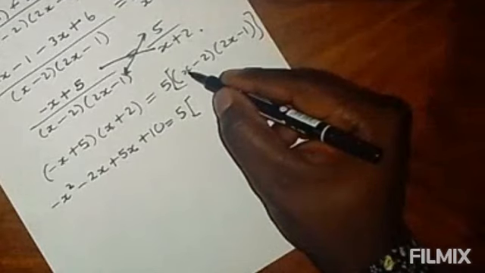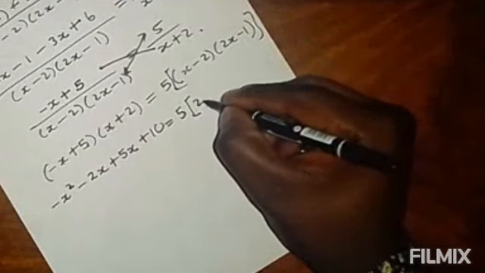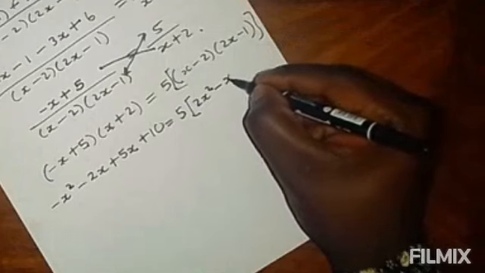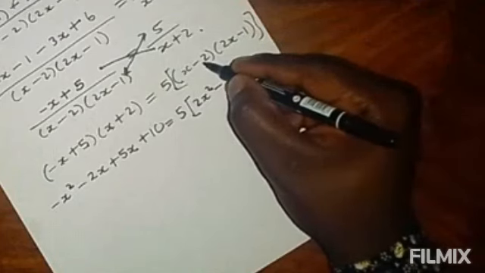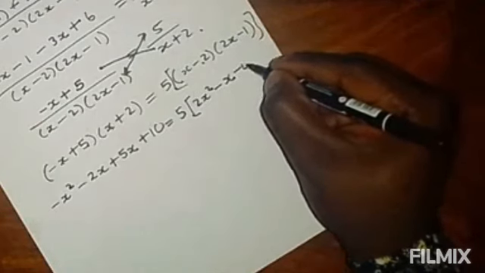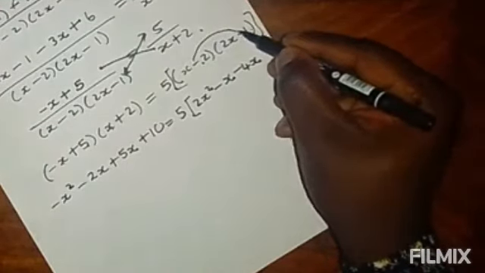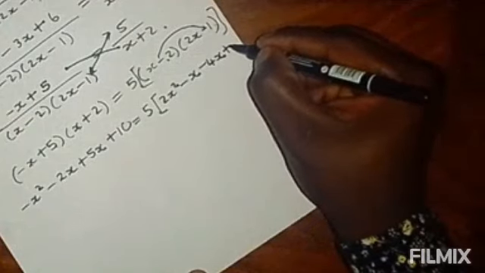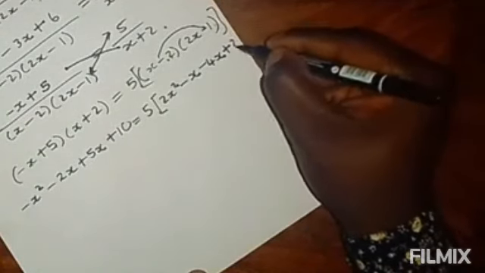Right. X times 2x, you get 2x squared. X times minus 1, you get minus x. Minus 2 times 2x, it gives you minus 4x. Then, before you multiply 2 and 1, you have to start by multiplying the signs. So negative times negative, you get a plus sign. 2 times 1, you get 2. Then you close your bracket. I hope you are listening, class.